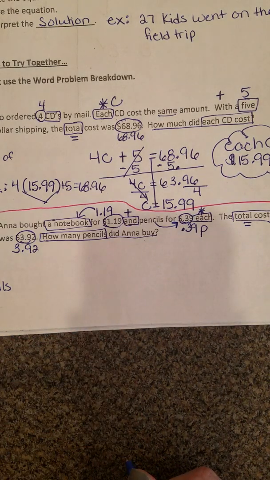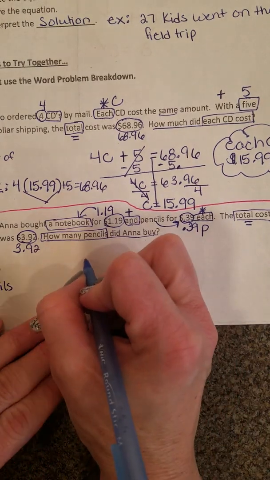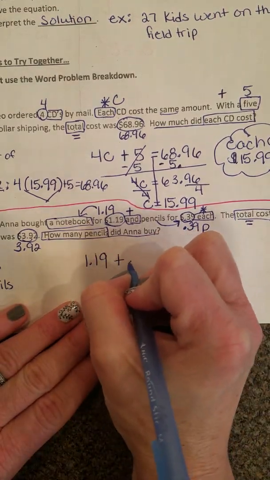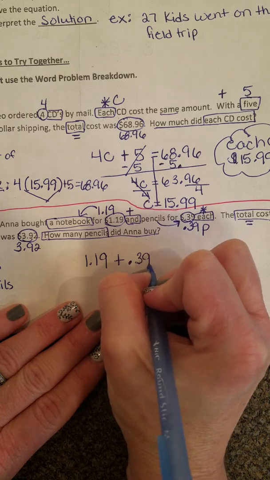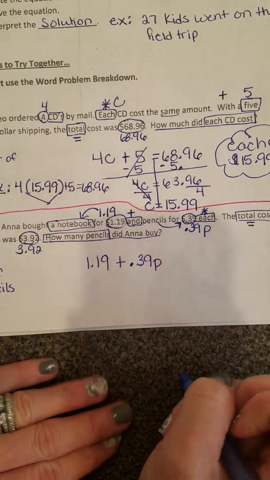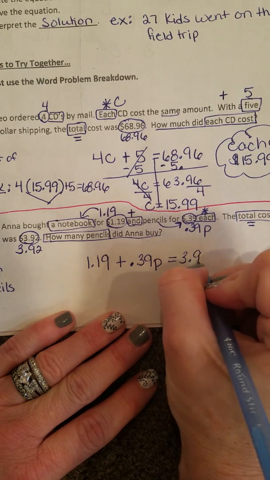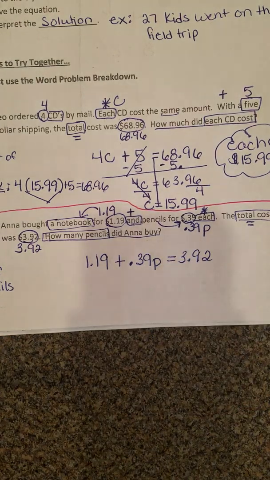So now we're going to want to write that equation. So she bought a notebook for $1.19. And she bought some pencils for 39 cents each, but we don't know how many pencils she bought. But her total was $3.92. So that's the equation that we want to look at. Go ahead and pause the video, solve the equation, and then restart it to see if you got the same answer.